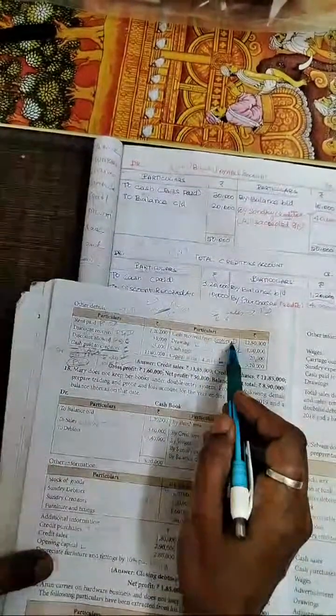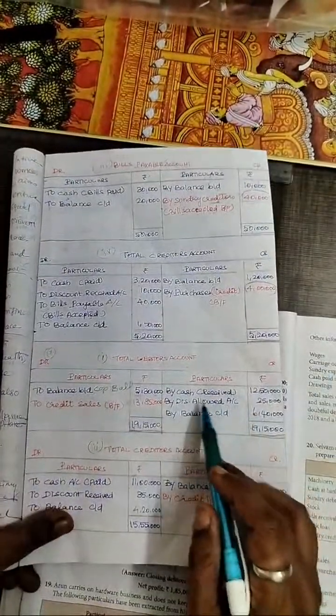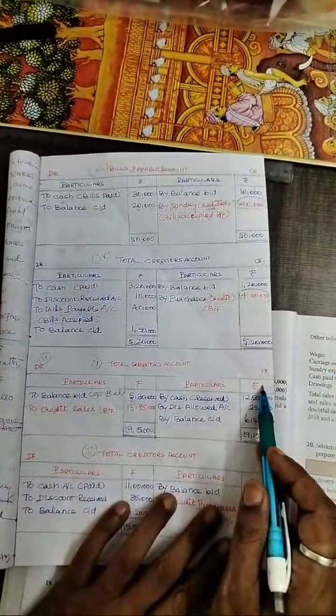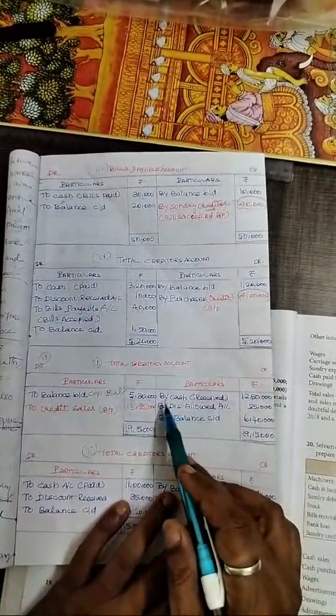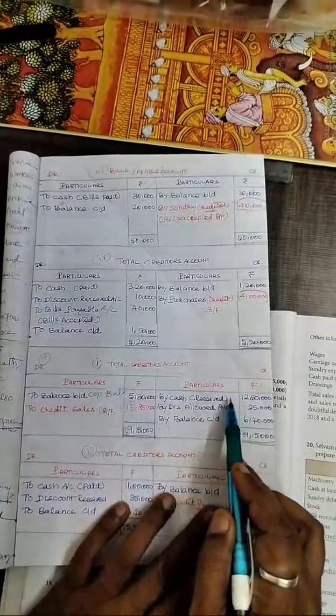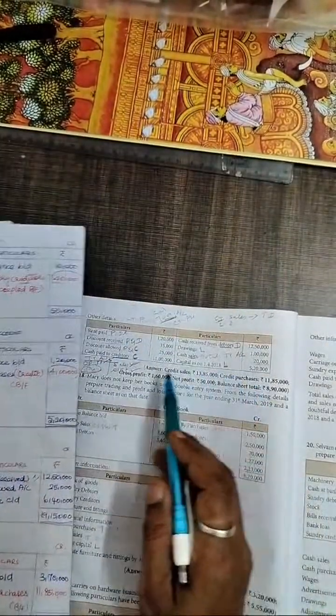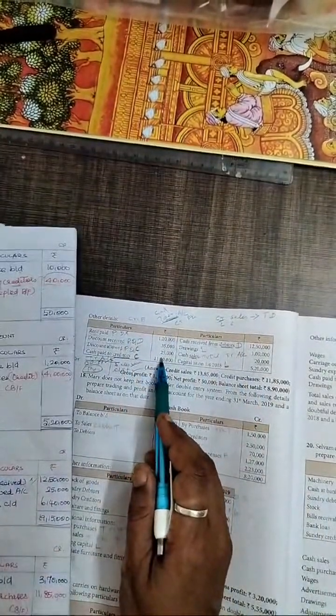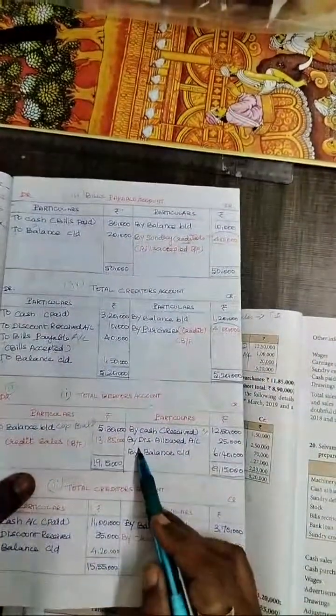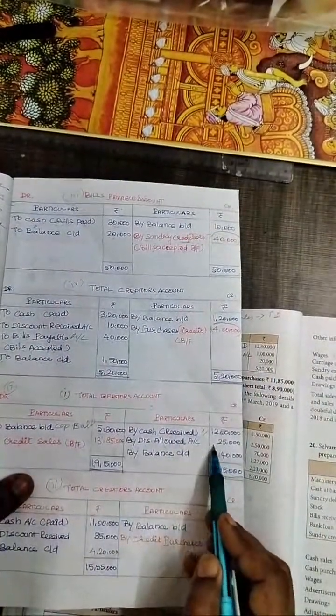Cash received from debtors. Okay. So you are going to enter as per the format. Total debtors account format. Cash received is on credit side. By cash received account 12,50,000 rupees and discount allowed. How much rupees? 25,000 rupees. Entered by discount allowed. 25,000 rupees.